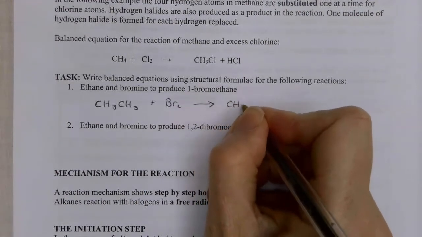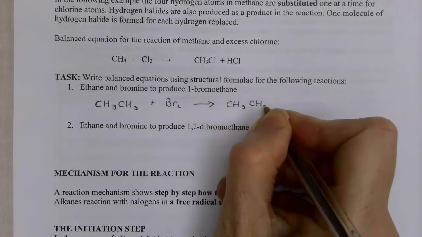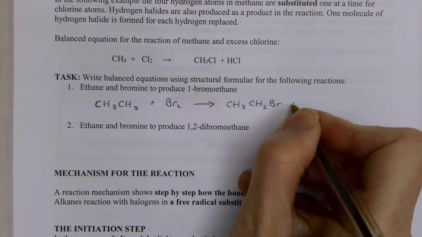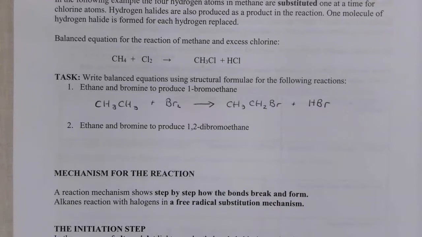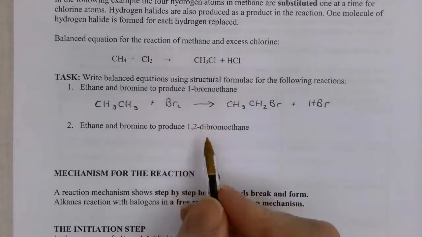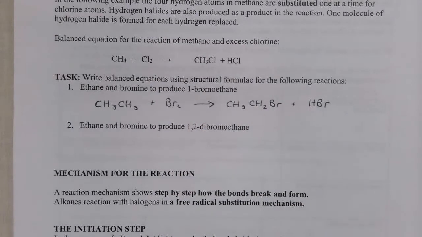So one of the hydrogens has been substituted for by a bromine atom, and we also get some hydrogen bromide gas coming off. But because of the nature of this mechanism, it doesn't need to just do one substitution. It could do two or more substitutions on the same molecule.